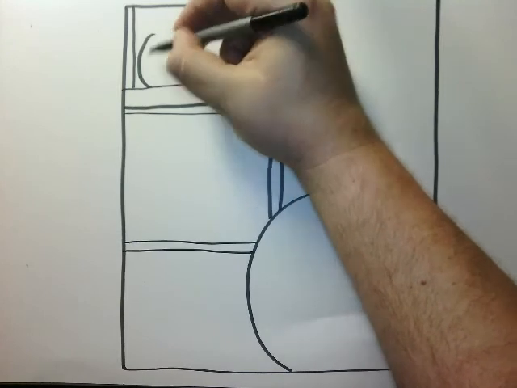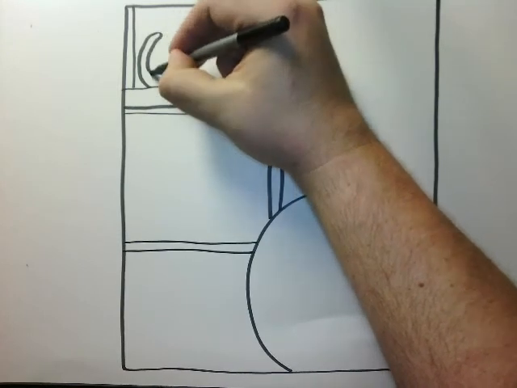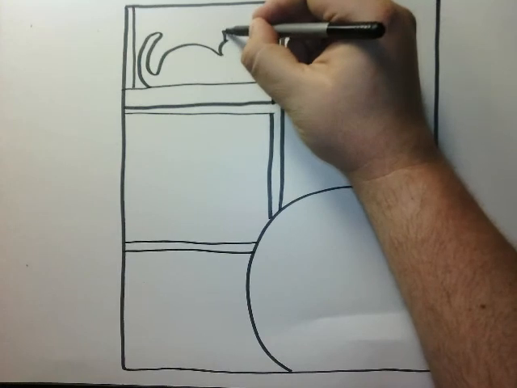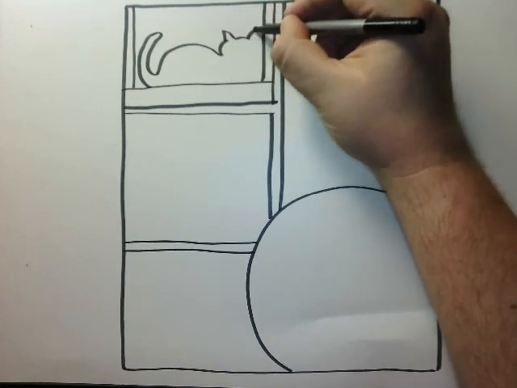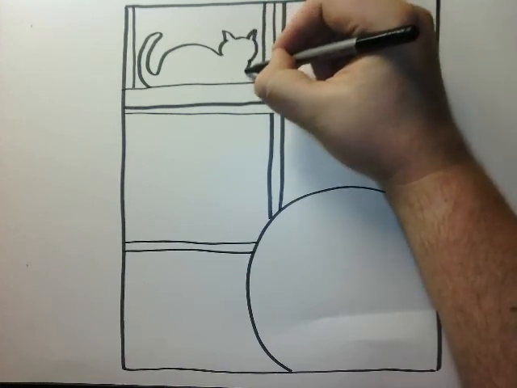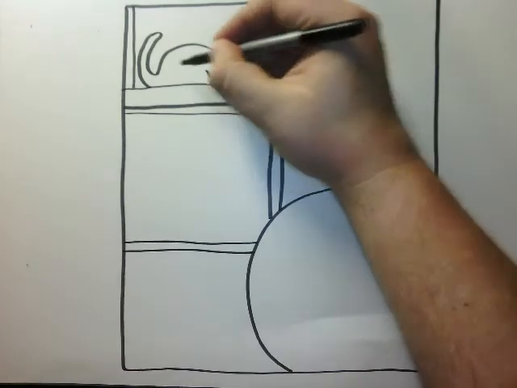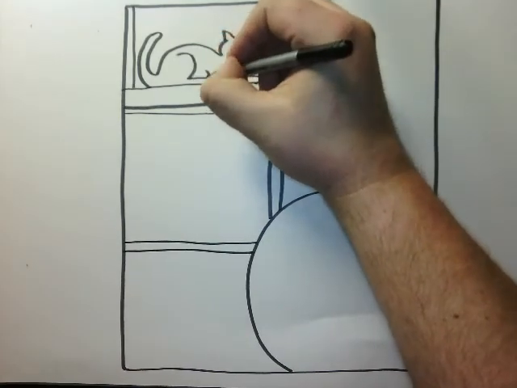My mom had a cat named Shadow. And Shadow would curl up herself on the window. Just like this. Her paw would come down and go forward out like this. So the back leg.